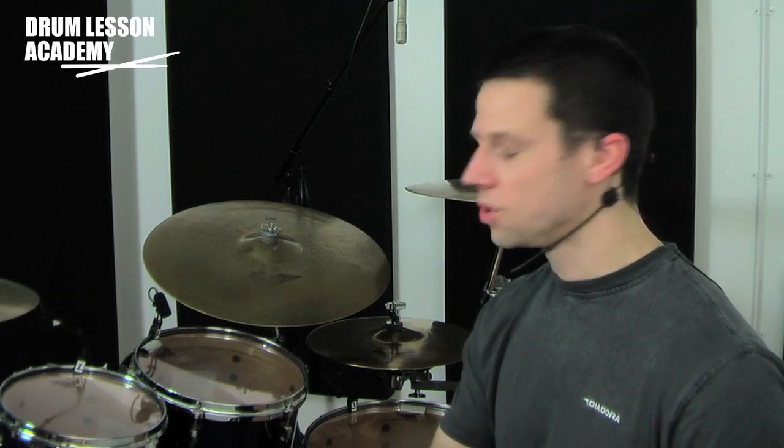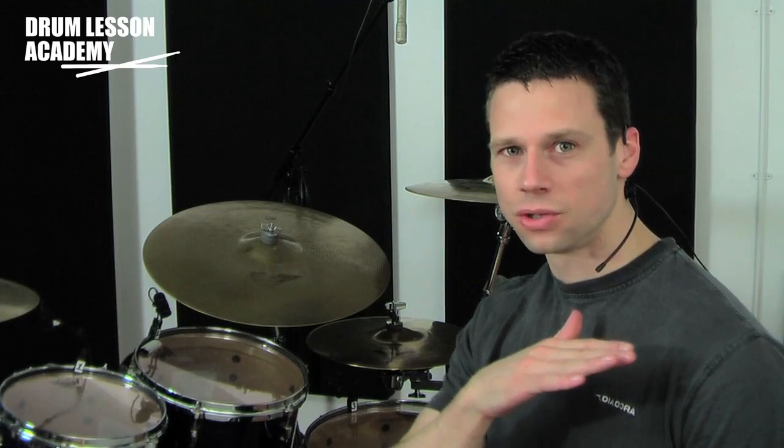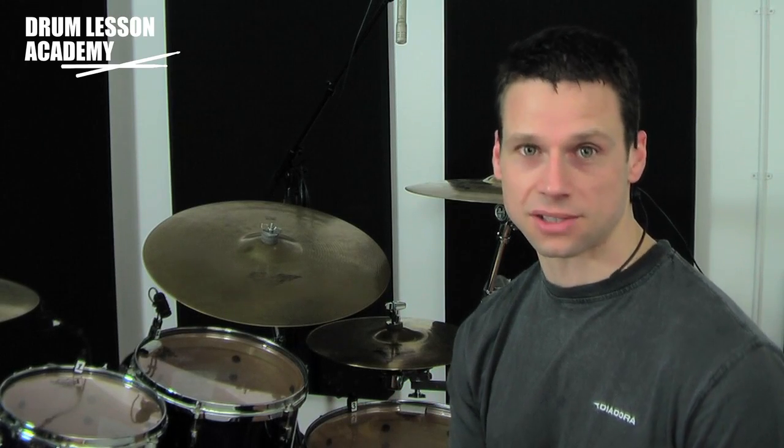Now a ghost note is a really quiet, subtle sounding note which is played from a very low stick height. And the key to this is to make sure that you're getting a nice tone but a very quiet sound. So that sounds a little bit like this.